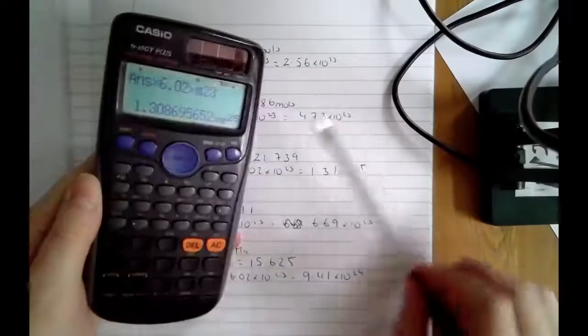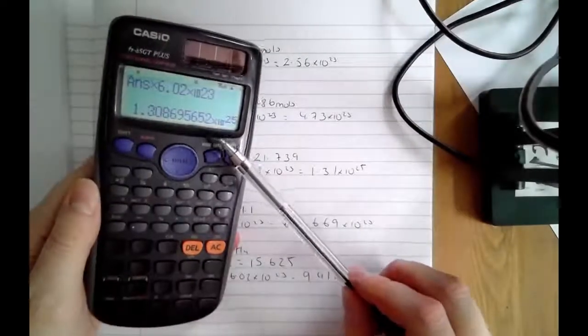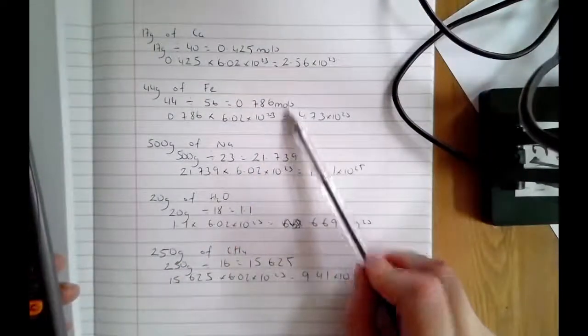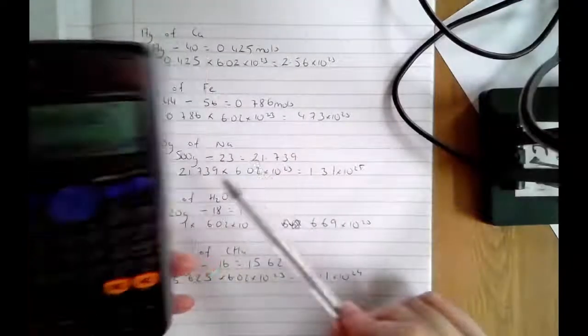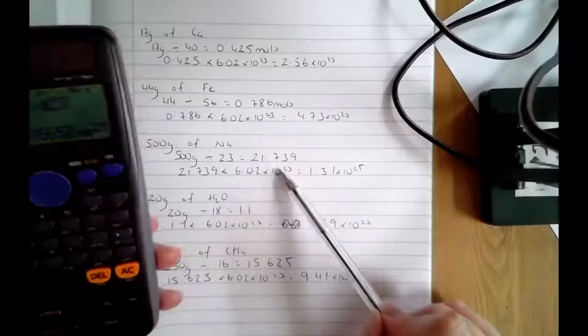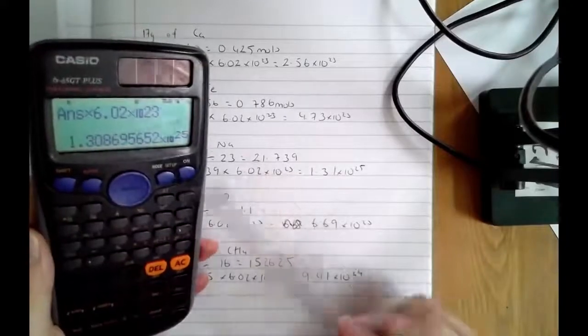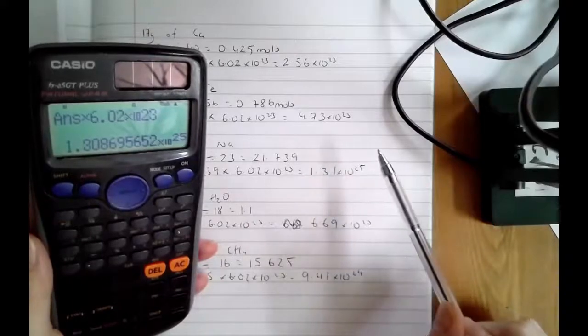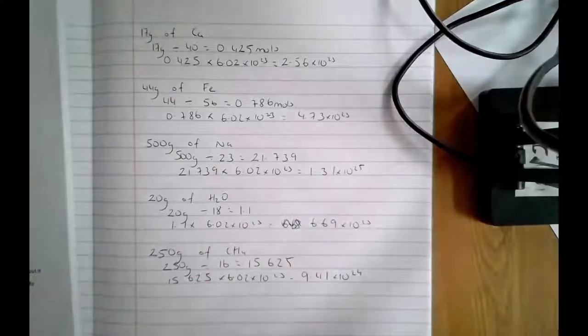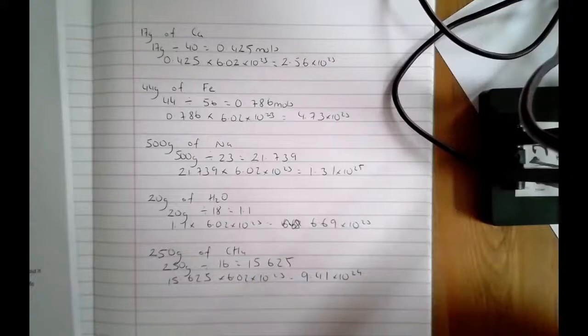So even though I didn't write down that entire number when I was showing my working, I didn't clear my calculator, so it was the most accurate number possible multiplied by 6.02 by 10 to the 23. And then I rounded my answer to 2 decimal places, so 1.31 by 10 to the 25. So I would recommend that you do the same. Don't clear your calculators, keep that number as accurate as possible, and then multiply.